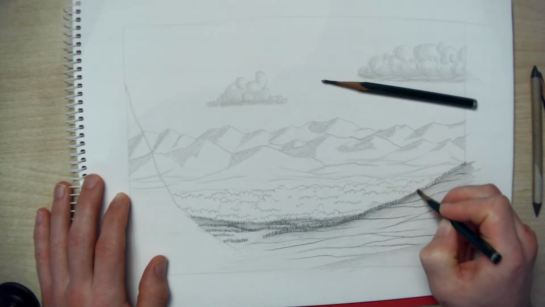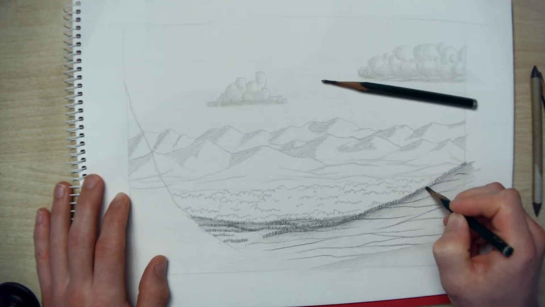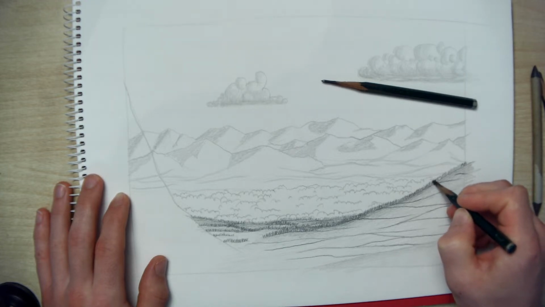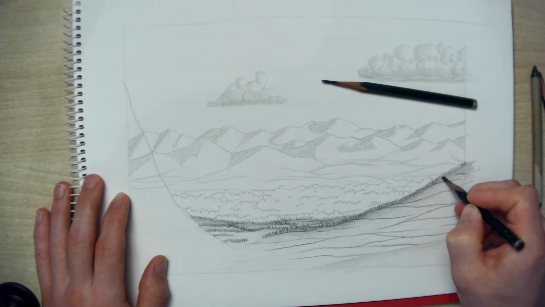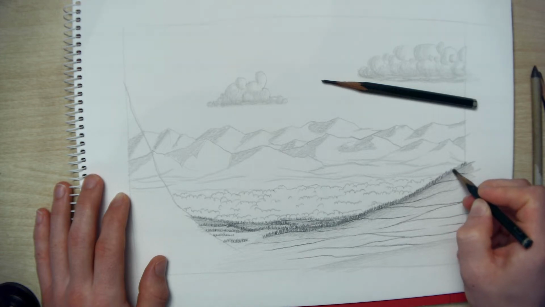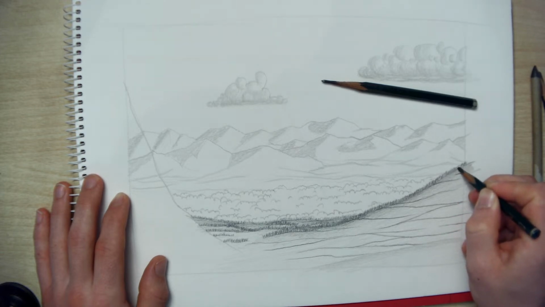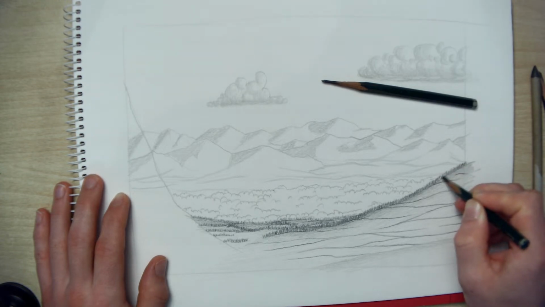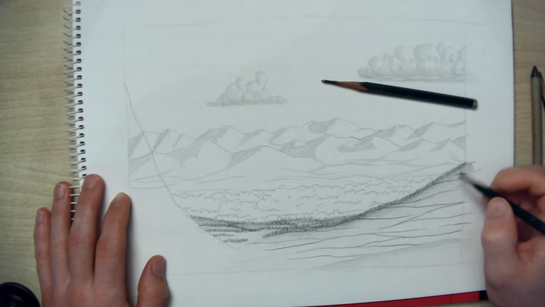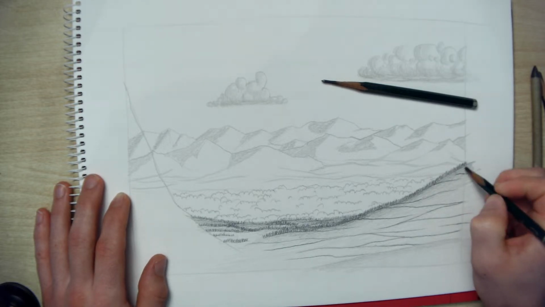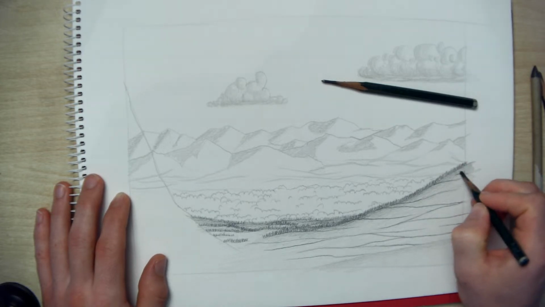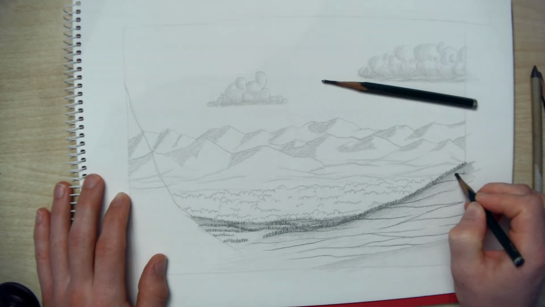Going all the way up again, filling up those gaps. Okay, that should be it for this one. Let's have this join with the edge right here as well.